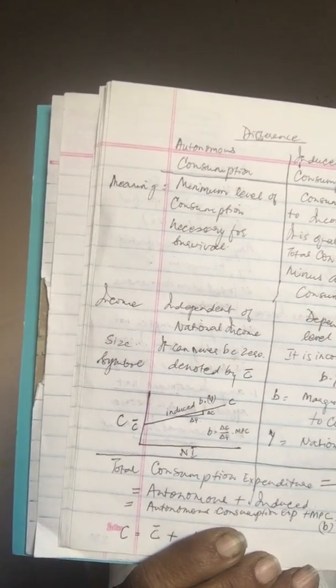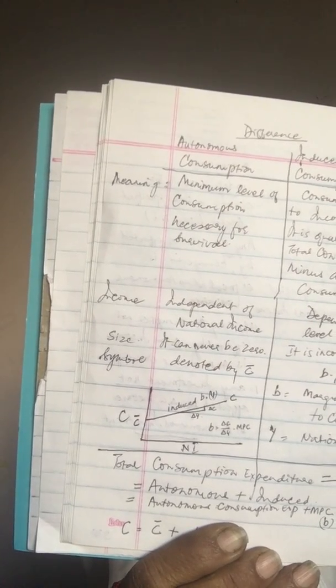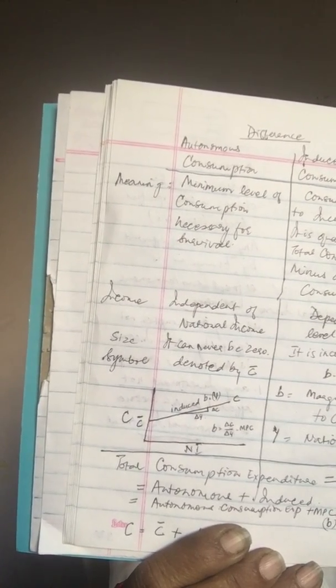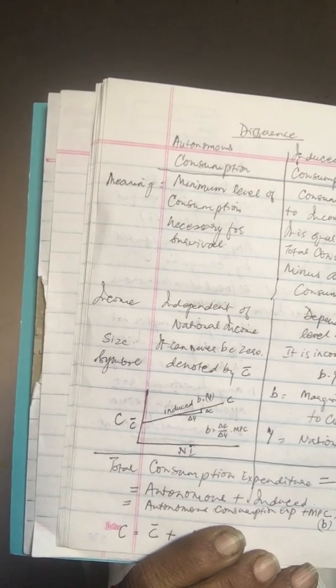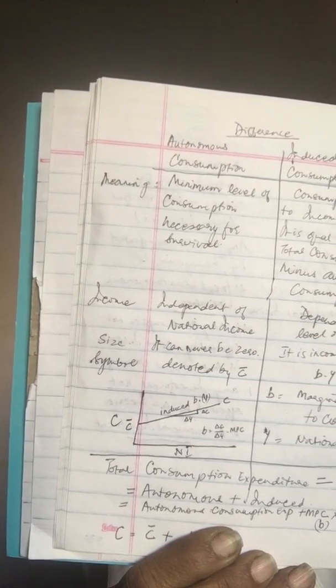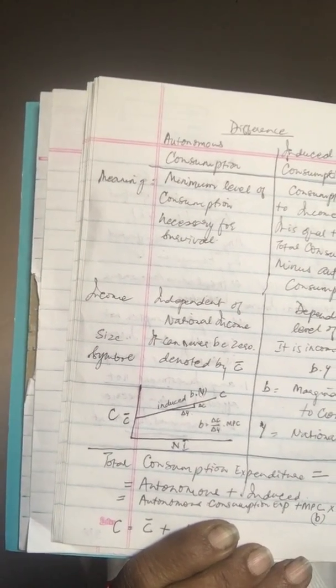And another is that the average propensity to consume declines as the level of income increases. So this is the difference between autonomous consumption and induced consumption.